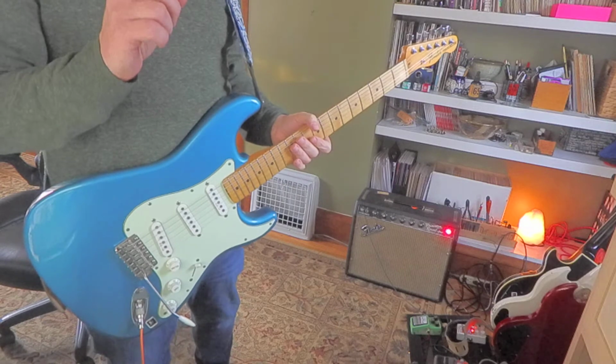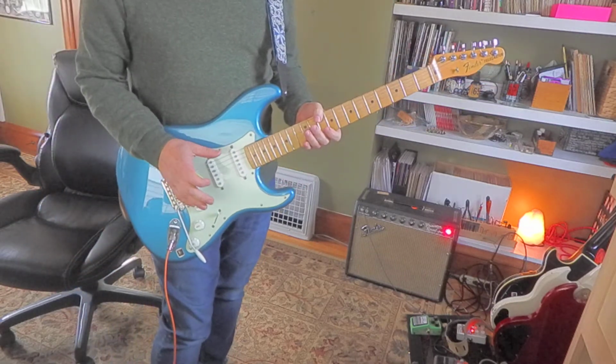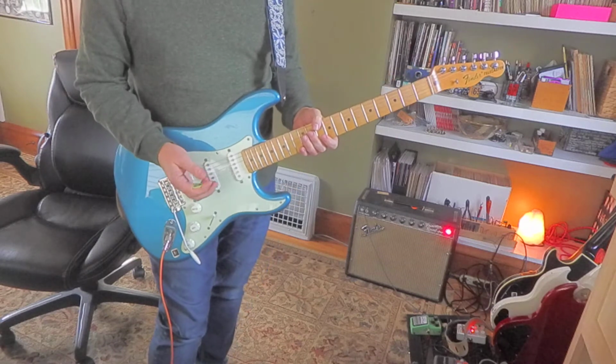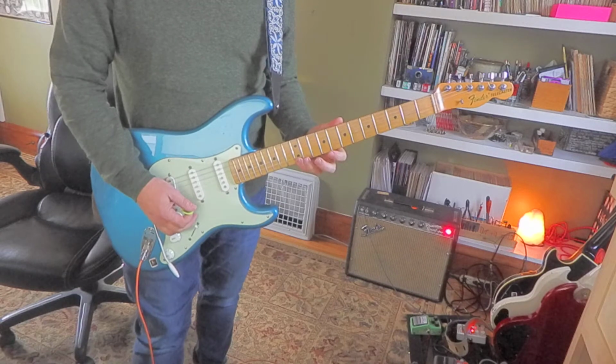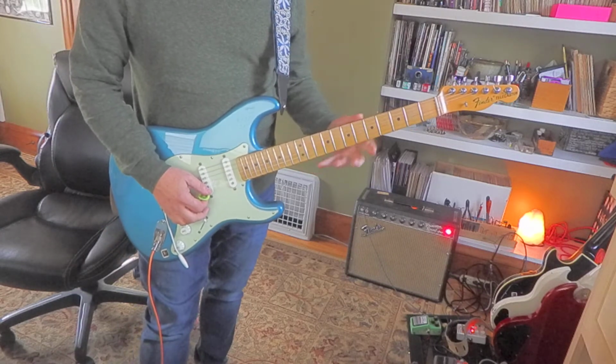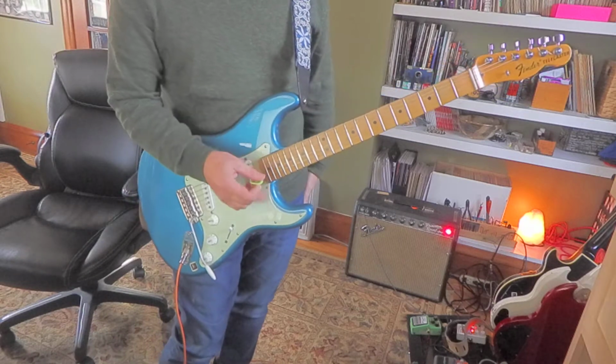Now let's do E major pentatonic. Pentatonic means penta is 5. It's an E major 5-note scale. We leave out the 4th and the 7th degree of the scale. I should probably back up.